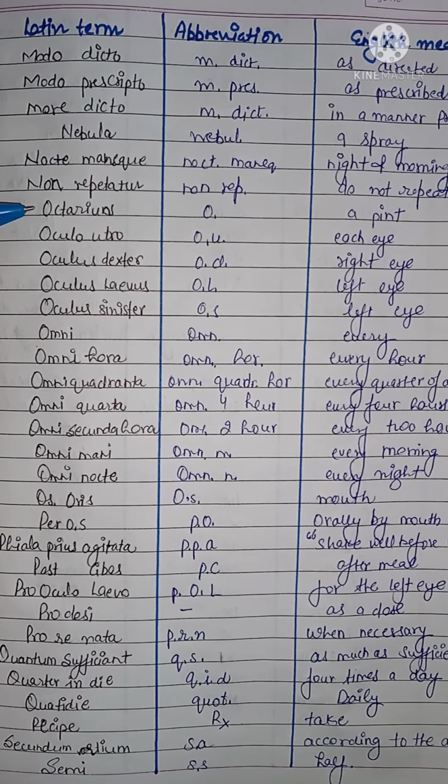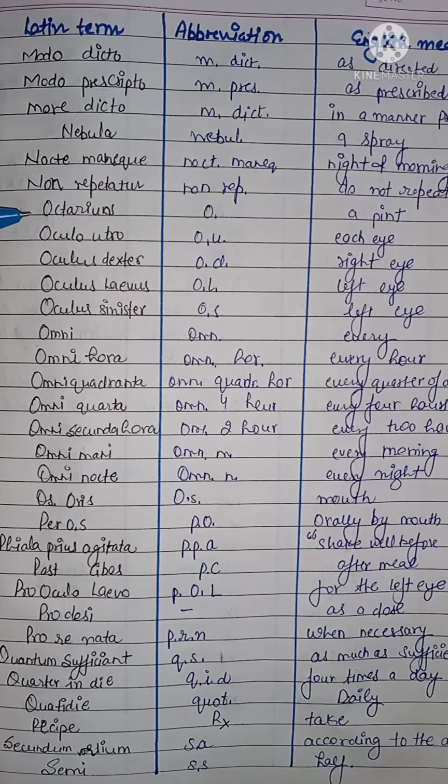Next we have octarius. Octarius means a pint. Oculo. The word oculo is used for eye. In the case of ear we use the term auris, and in the case of eye we use oculo. Oculo means eye.